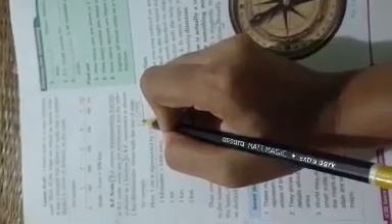In this way RF scale is represented. There are no units mentioned here, unlike in the case of statement scale and linear scale. In RF, the numerator is always 1, but the denominator varies with the size of the map. So this is the RF scale.